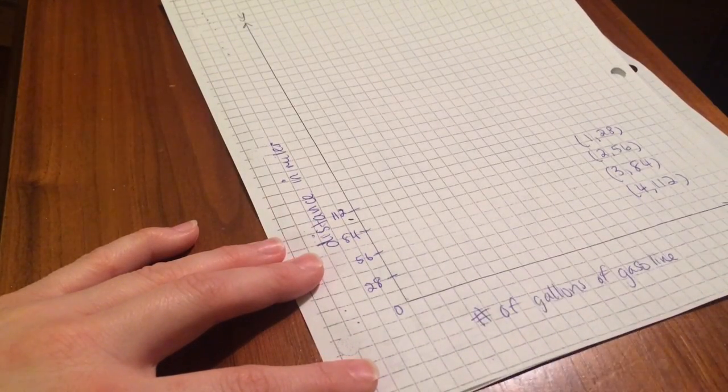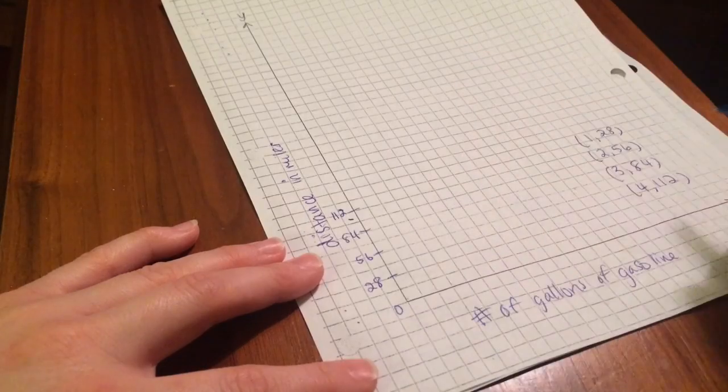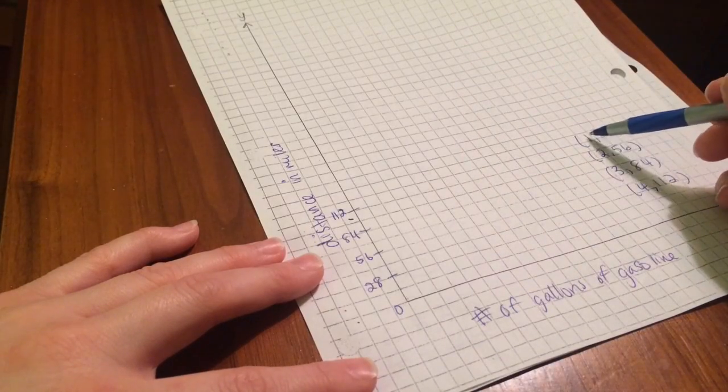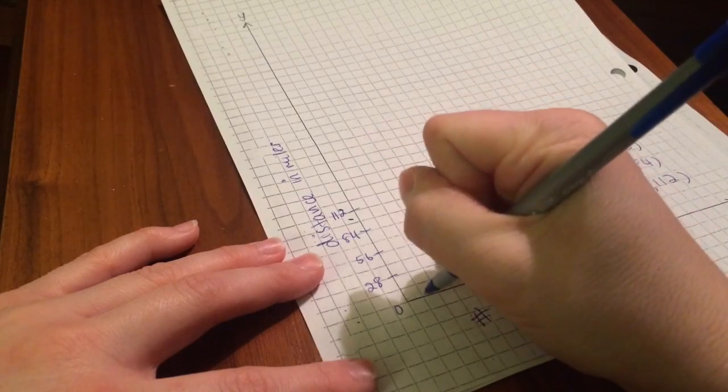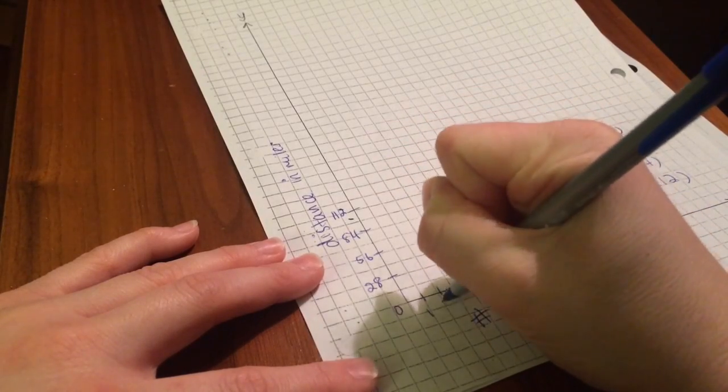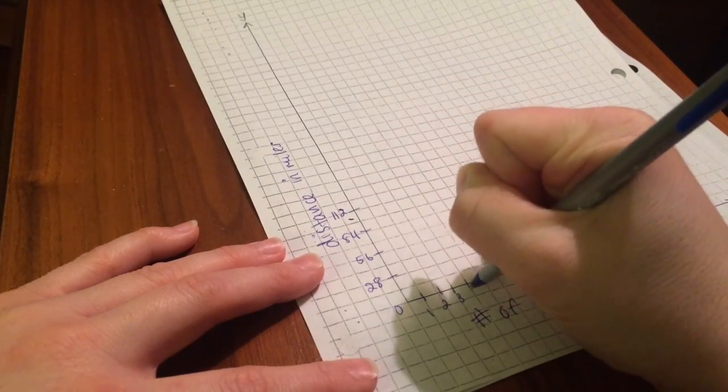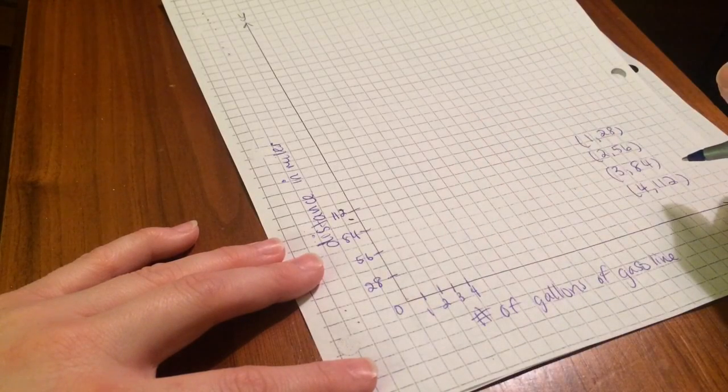Okay, along the x-axis, we'll label our intervals since the x values are 1, 2, 3, and 4. We'll do 1, 2, 3, and 4.